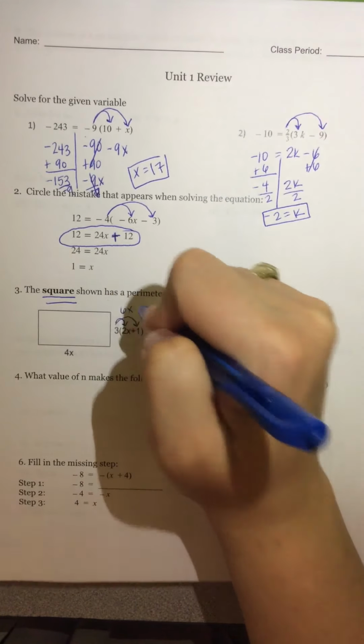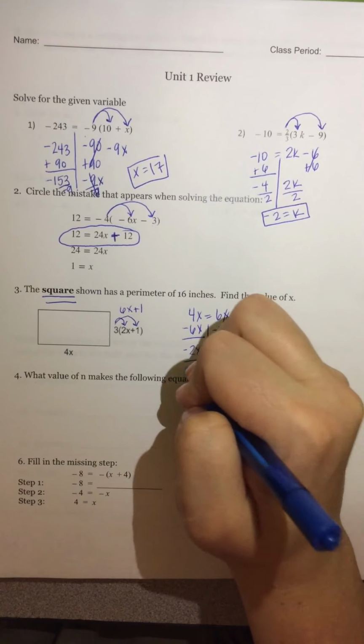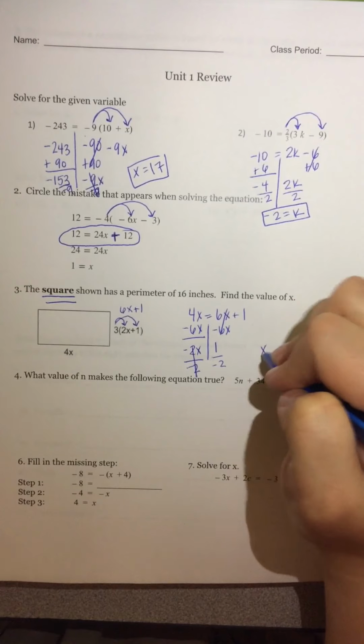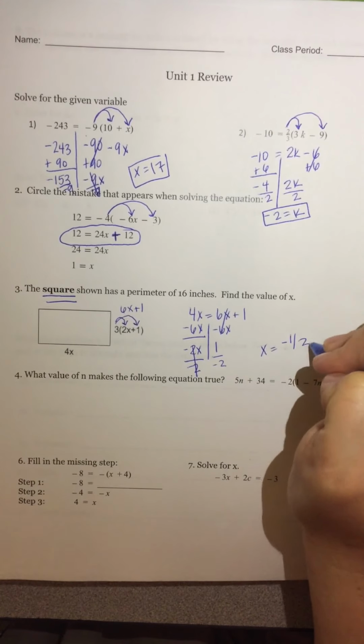So we've got 4x equals 6x plus 1. Okay, we want all of our x's on the same side, so I'm going to do minus 6x. That gives me negative 2x and a 1 over here still. Okay, and I'm going to divide by negative 2, and x equals negative 1/2.